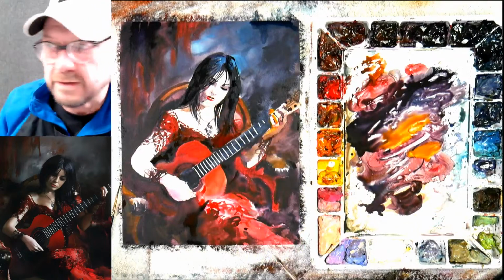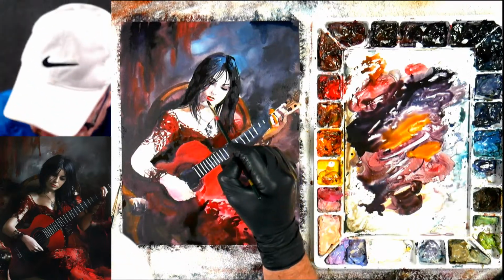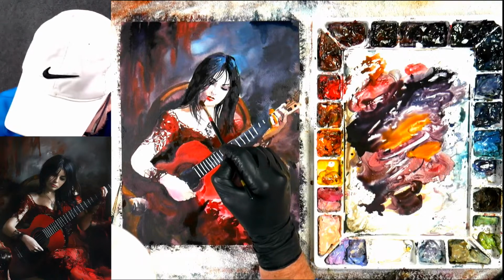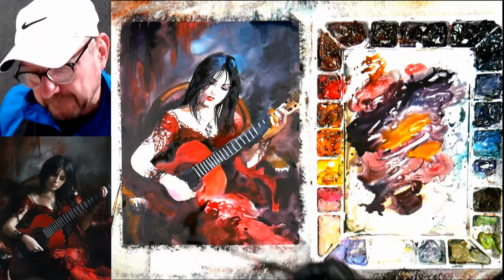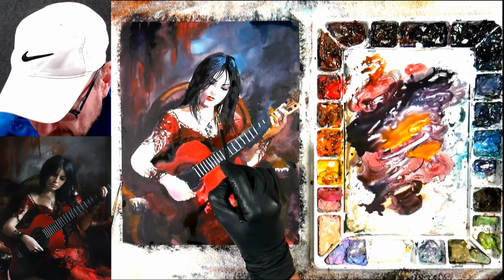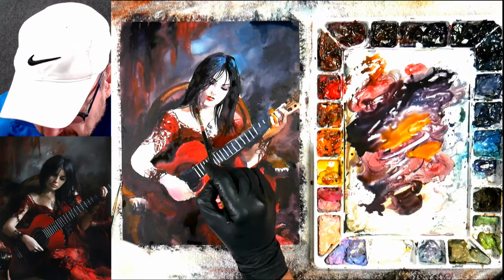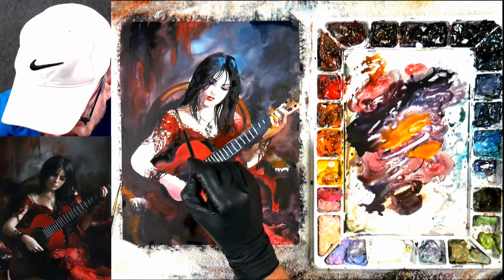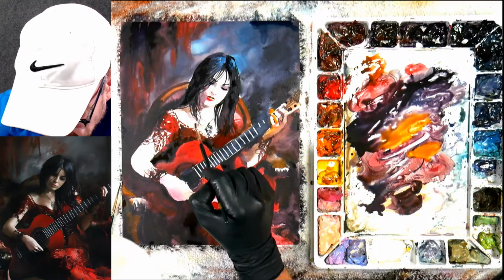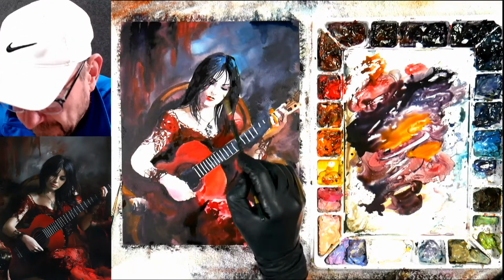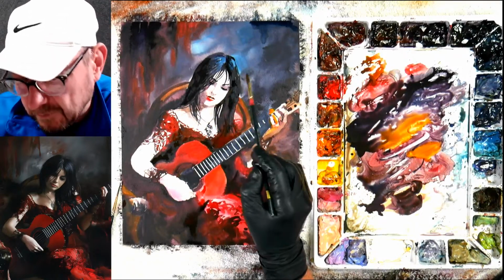Because there are some darks in her face. These shadows are pretty dark, so don't be afraid to get it nice and dark in there. Now I can also put reflections or shadows from the hair itself, and then her collarbone or neck.